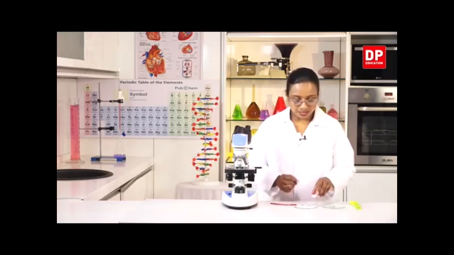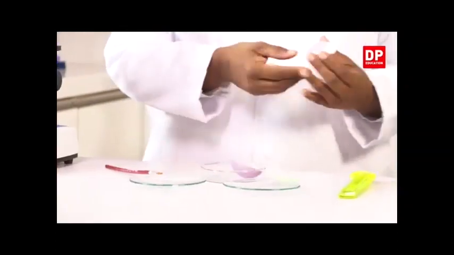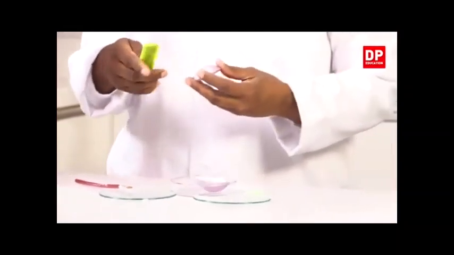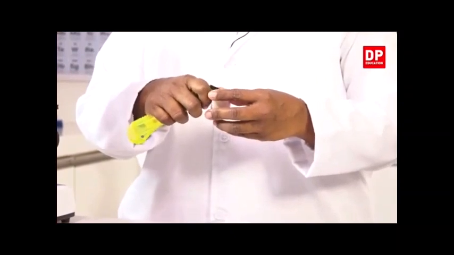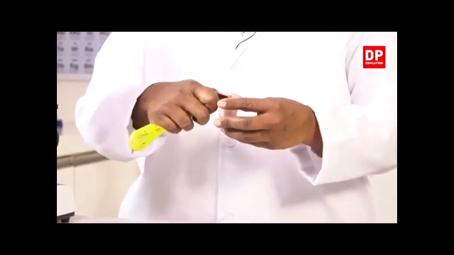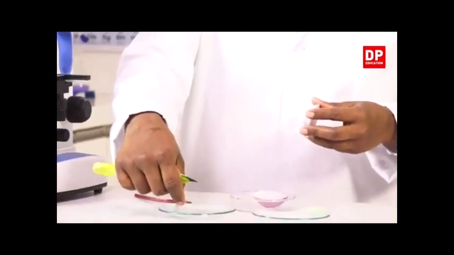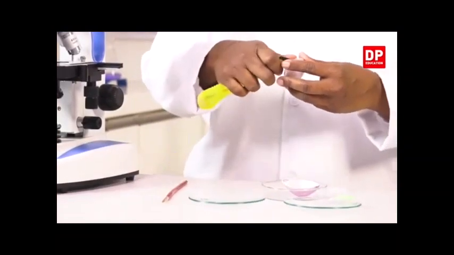First I will take out a piece of onion, and from that I will cut out a few tiny peels. Here we can peel out very thin peels and put them into water.